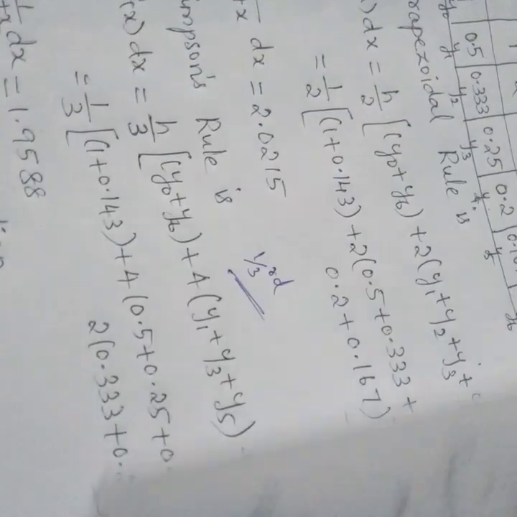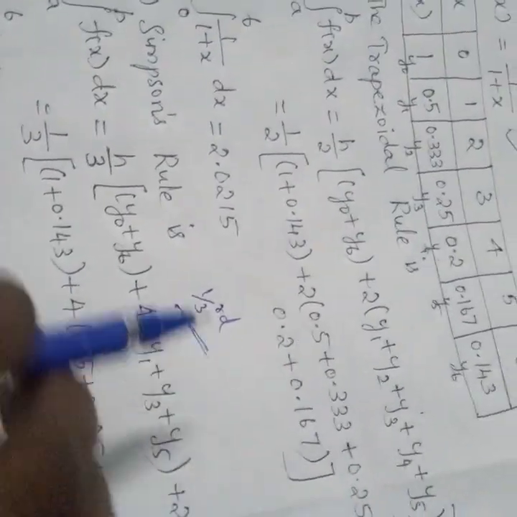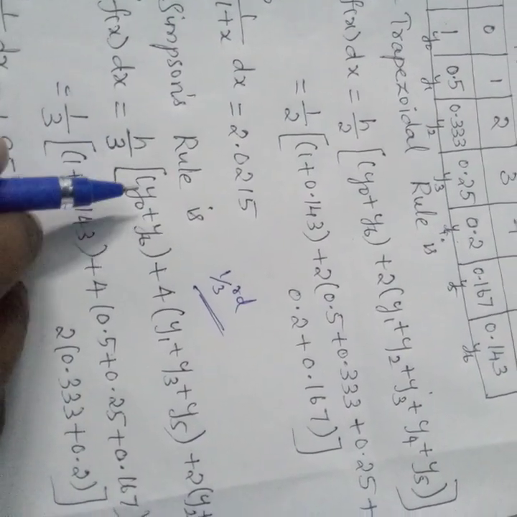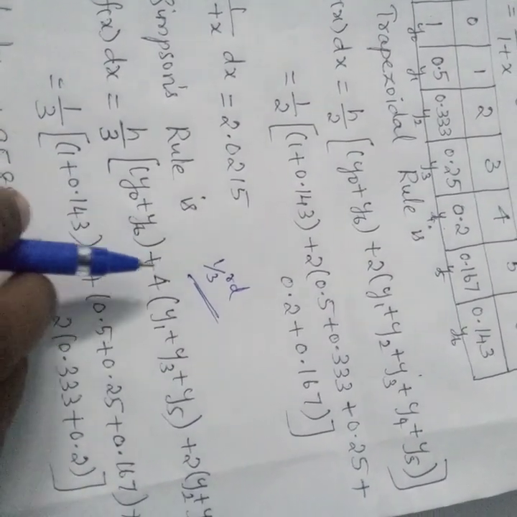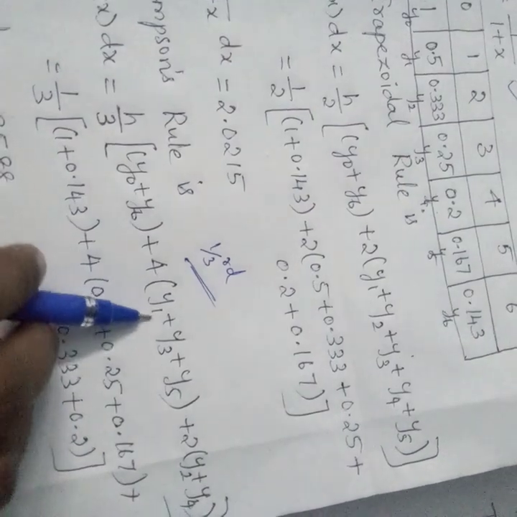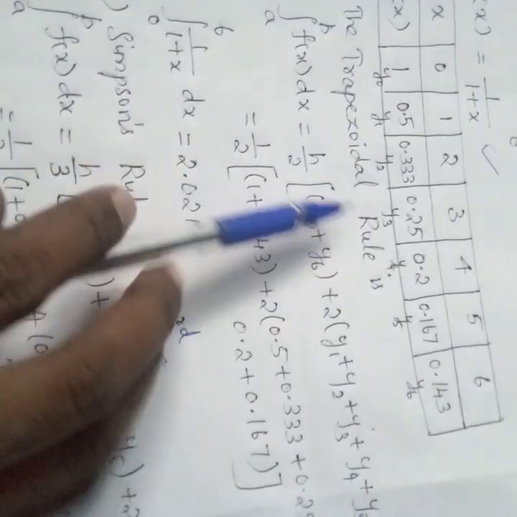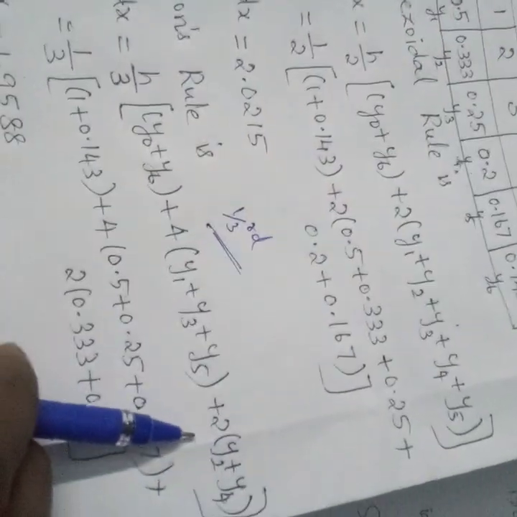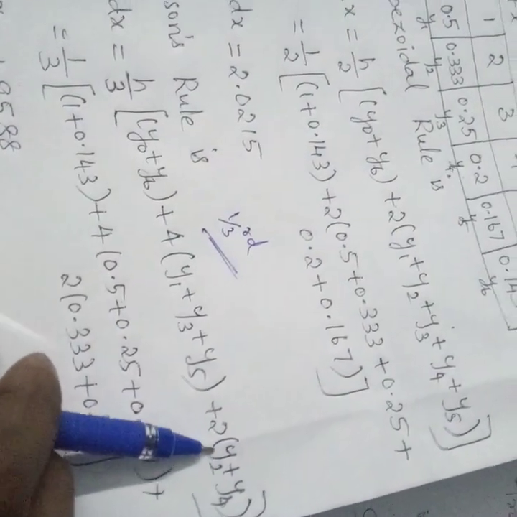So here we have 0 to 6, that means y0 to y6. So the formula is h by 3 into y0 plus y6 plus 4 into sum of the odd terms, that means y1, y3 and y5, these are the odd terms, plus 2 into sum of the even terms, y2 plus y4.